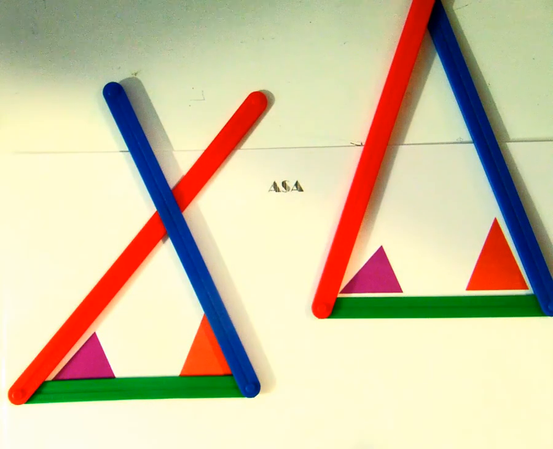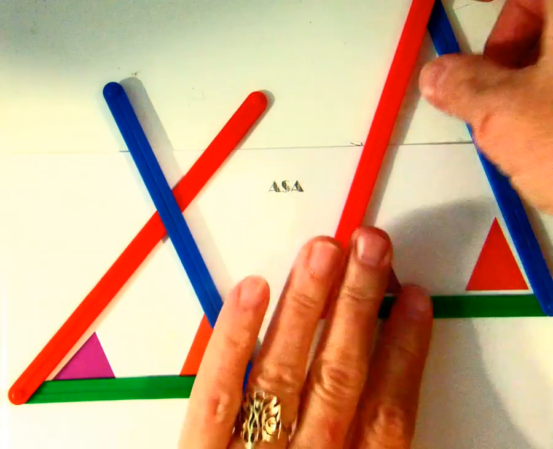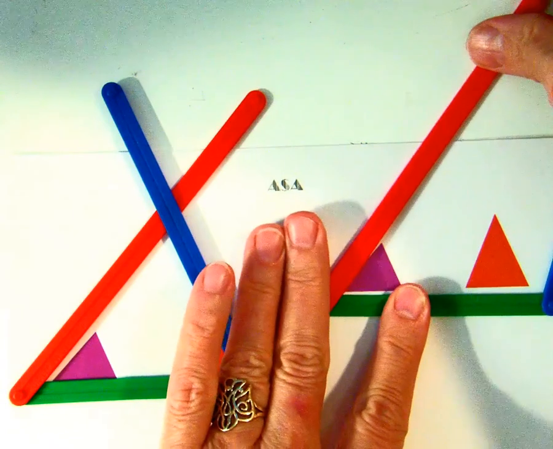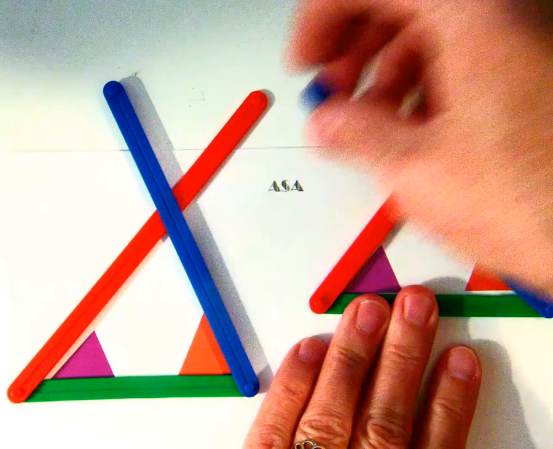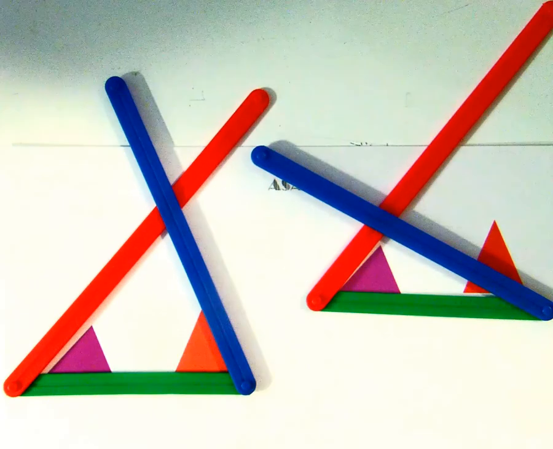Okay, so they're not going to be congruent. Well, is there any way to do it? What if I do it the other way? What if I put the red one to go with the purple, and then I just make this one, oh, I think it'd look cute like that. Don't you think that looks cute?